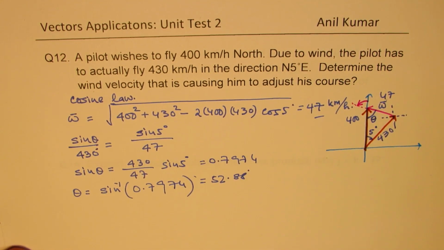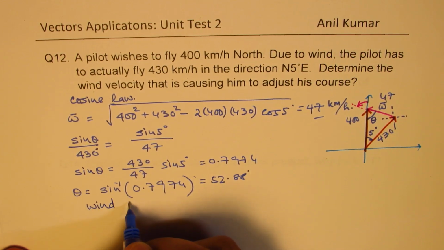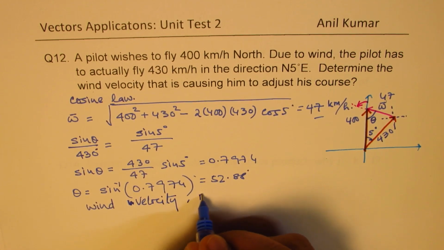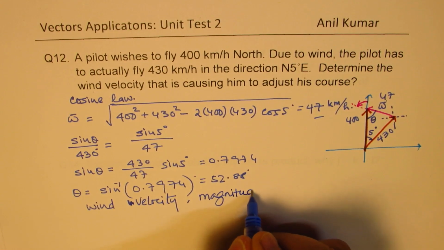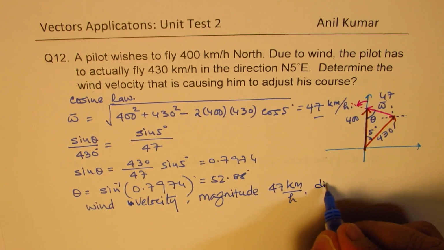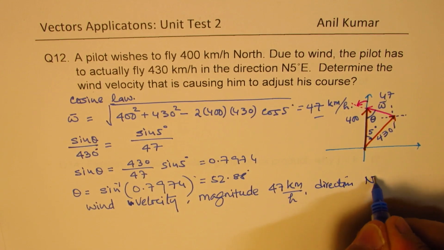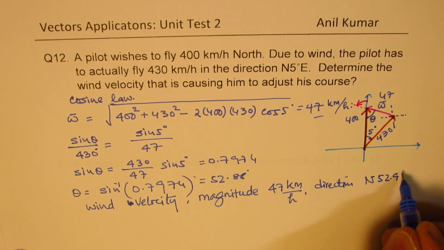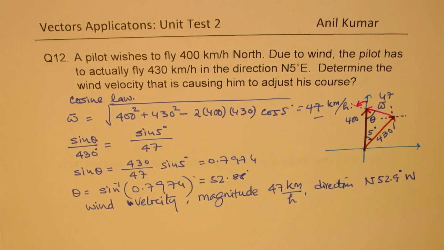So you can say that the wind velocity has a magnitude of 47 kilometers per hour and direction is, from north, 52.9 degrees west. Is that clear, right? So from north, it is 52.9 degrees west. So that is how we are going to answer this particular question. I hope that makes sense, right?